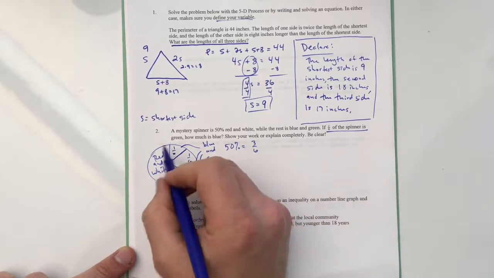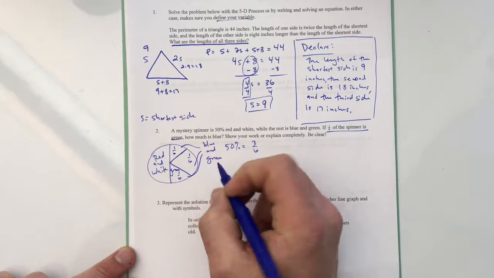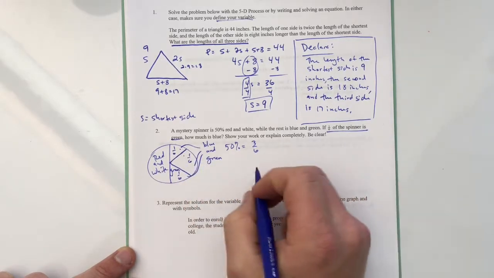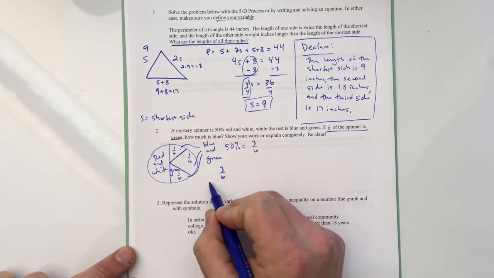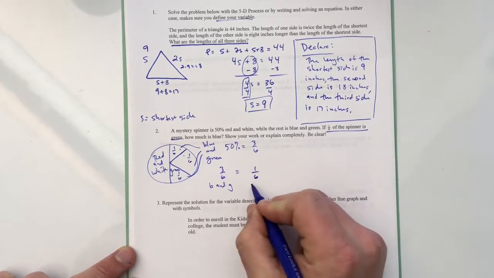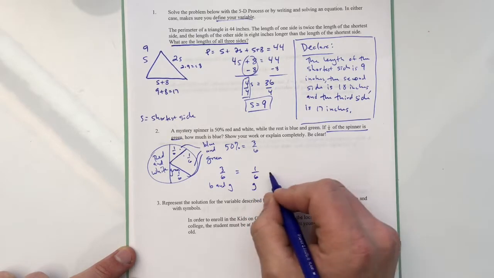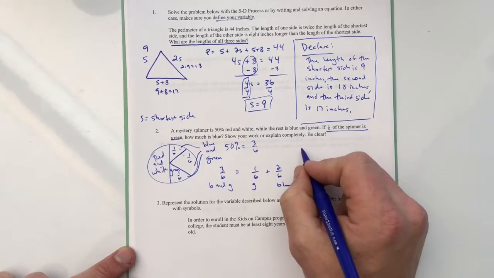But if 1/6 is green, so we'll say this is green, that means that these 2/6 are blue, right? So we could say 3/6 is blue and green, 1/6 is green, so plus 2/6 has to be blue, right?